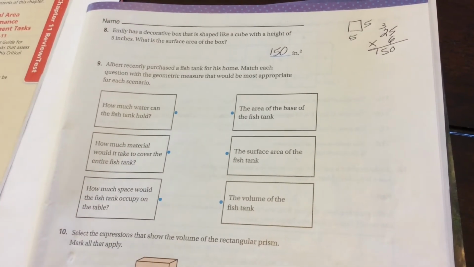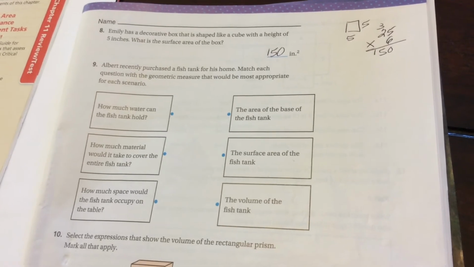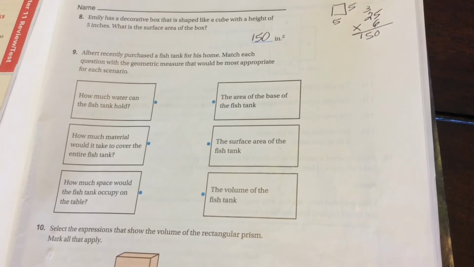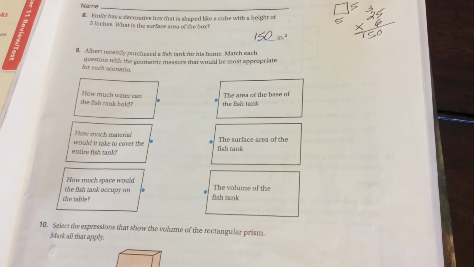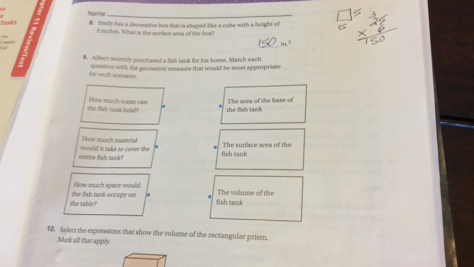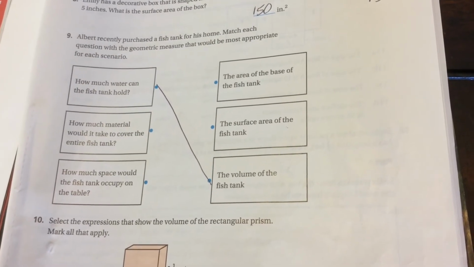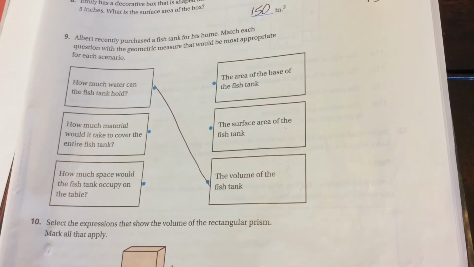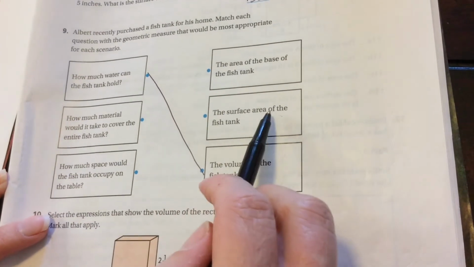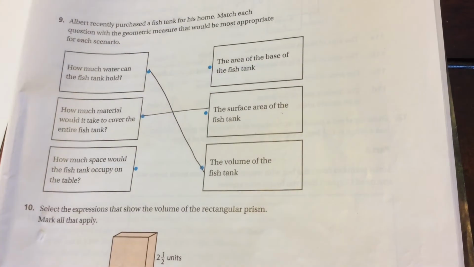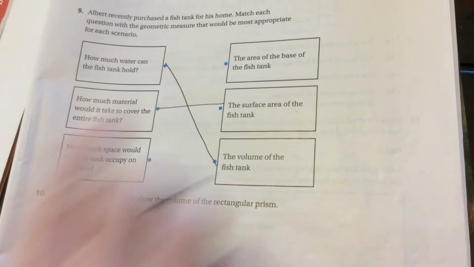Albert recently purchased a fish tank for his home. Match each question with the geometric measure that would be most appropriate for each scenario. How much water can the fish tank hold? Well, that will be volume. So that's going to go with this one down here, the volume of the fish tank. How much material would it take to cover the entire fish tank? That has to do with surface area. So that's the surface area of the fish tank. And then how much space would the fish tank occupy on the table? That would be just the area of the base of the fish tank.